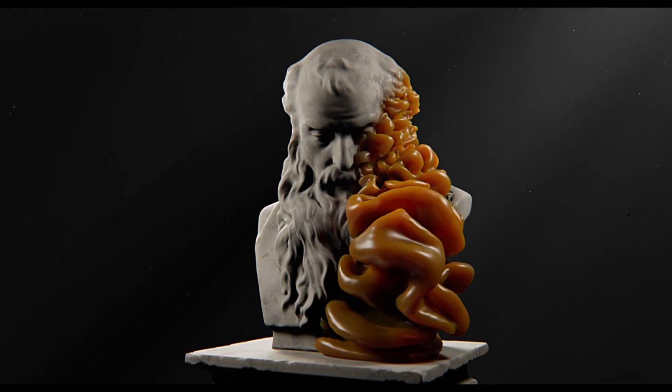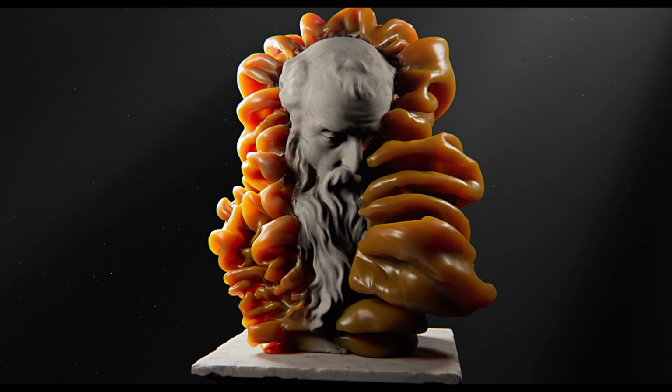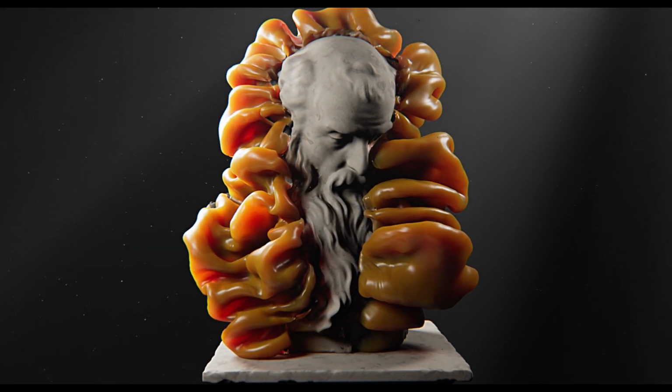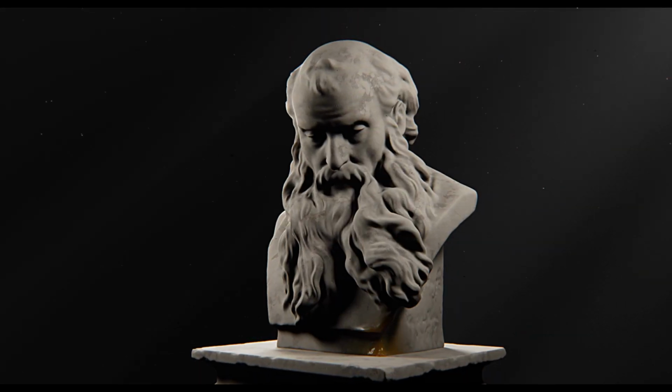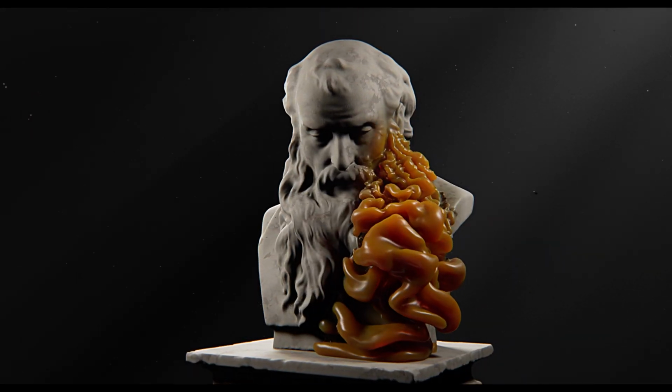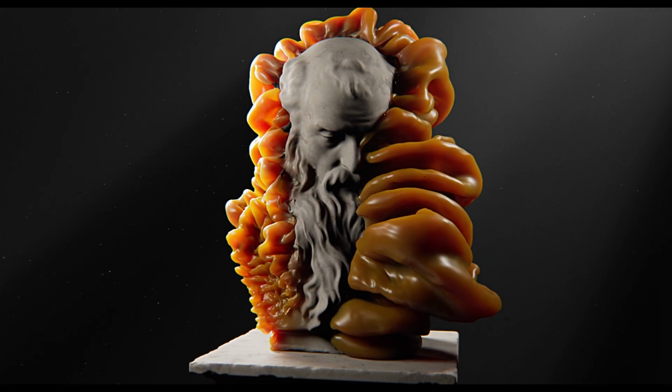In part 2 of our organic growth tutorial, we're going to take the animated mesh we created in part 1 and set it up for render in Redshift. We're going to create some nice dramatic lighting and then some cool mixed materials for this stone and organic mix.